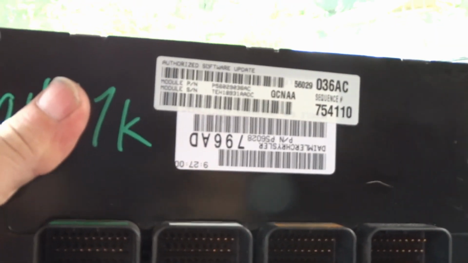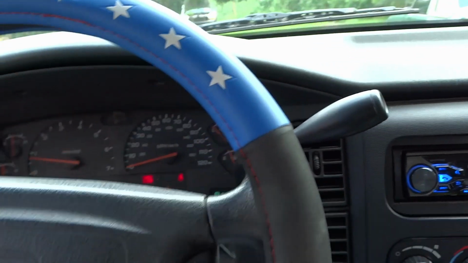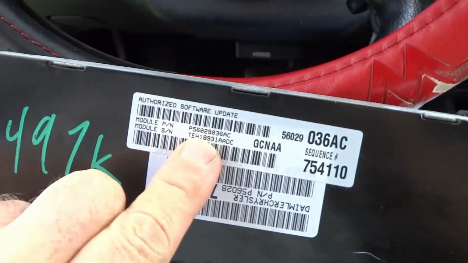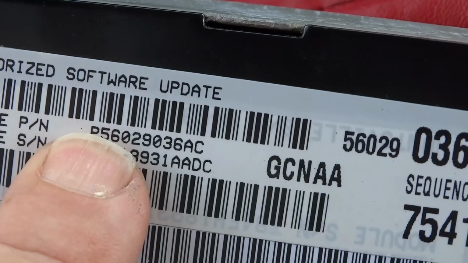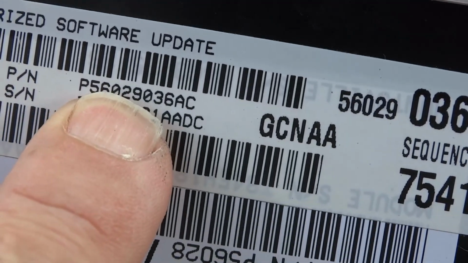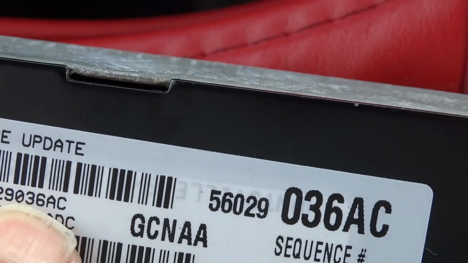This is a used computer, but it's got the same numbers on it as the one I took out. These numbers right here, the P5609, 029, 03, mine's a 7, I believe, AC.